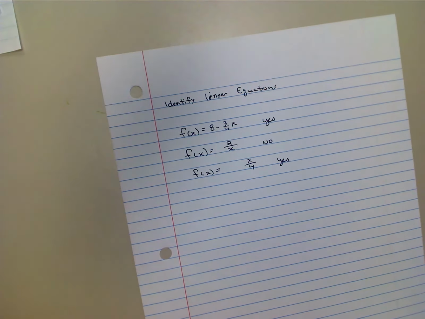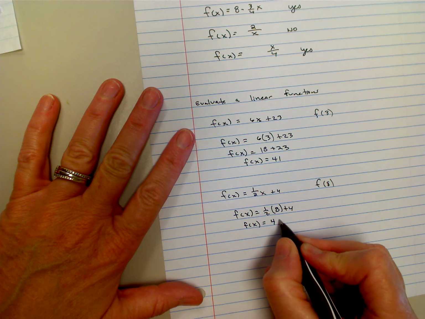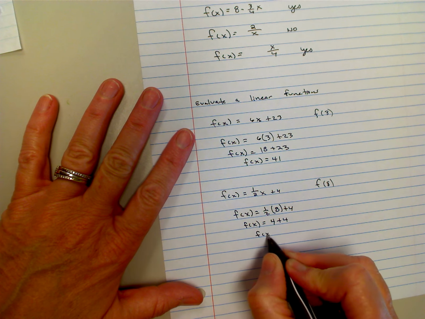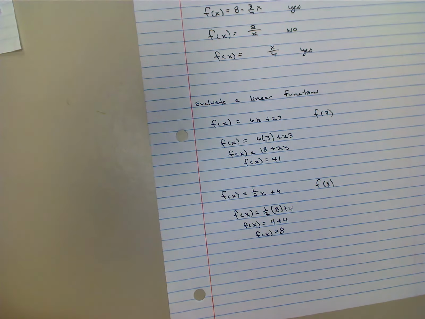Another example. Okay, so where I see an x, I'm going to put the 8. So I've got f of x equals 1/2 times 8 plus 4. Well, 1/2 times 8 is 4, and 4 plus 4 is 8. Okay. So that's how you evaluate.